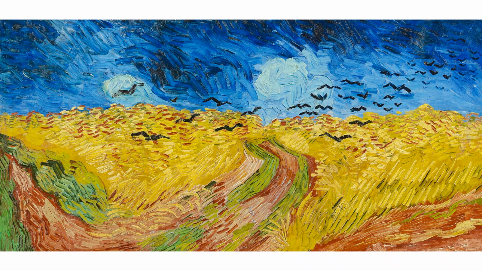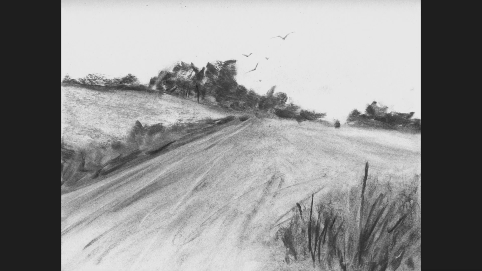For me, this is something that I've picked up on and used a couple of times in my own landscape drawings. My style of drawing, of course, is very different from Vincent's, but it's the same idea. It's the idea of using these birds in the sky to suggest, indicate the idea of movement or motion.